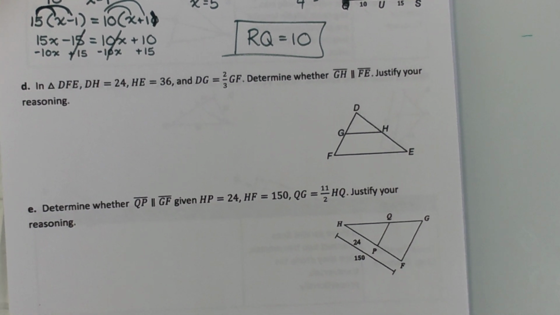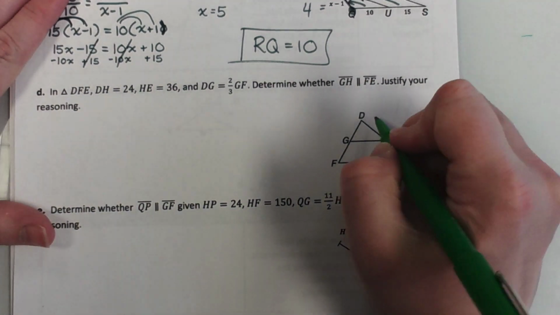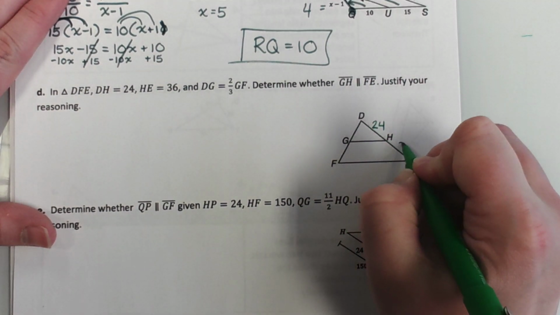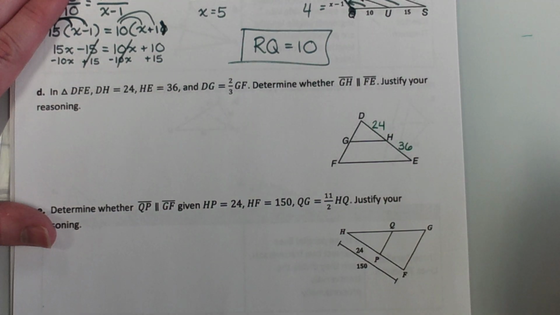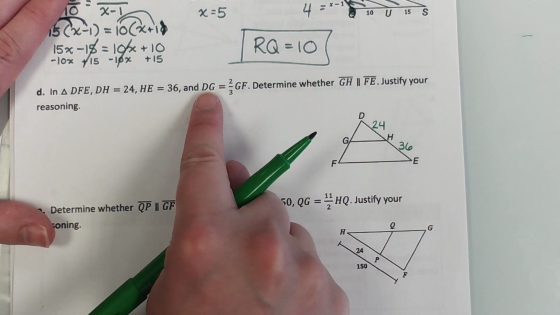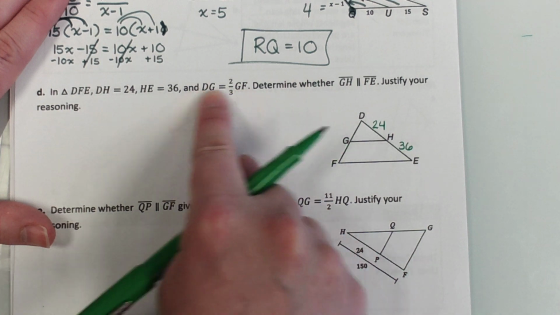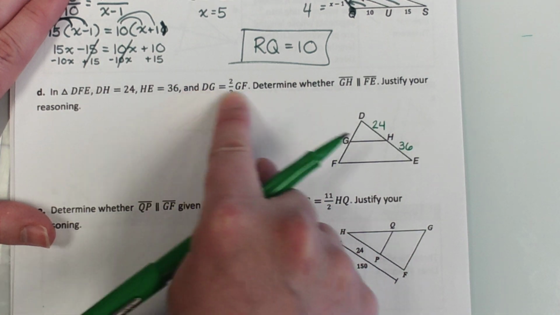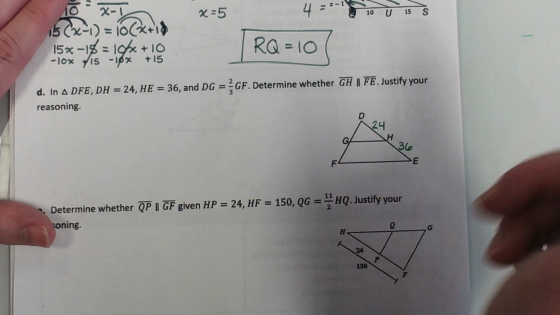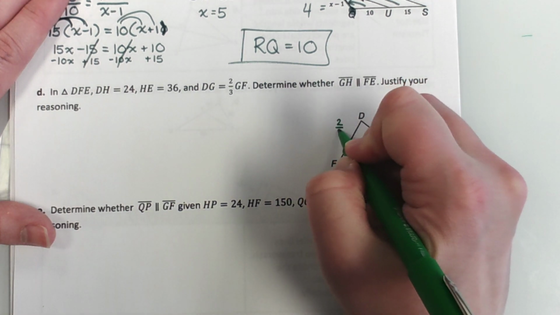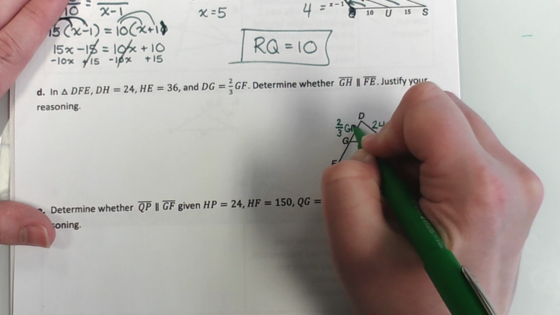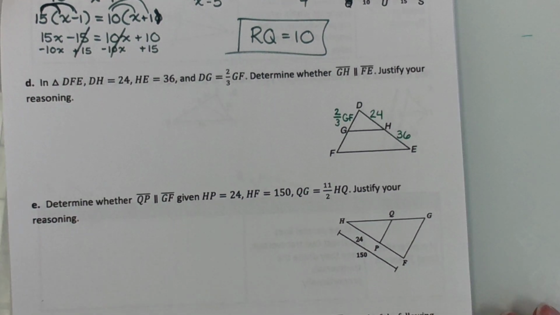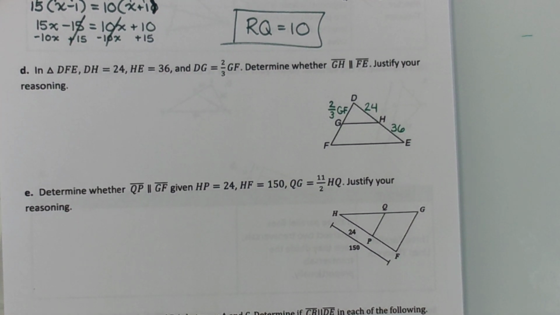In triangle DFE, DH is 24. HE is 36. And DG is 2/3 GF. That is all together. That is not a separate equation. That's not a typo. That is together. DG is 2/3 GF. Determine if GH is parallel to FE and justify your reasoning.